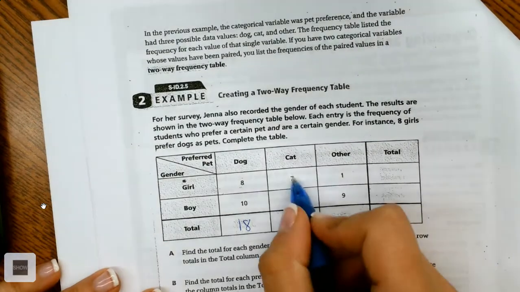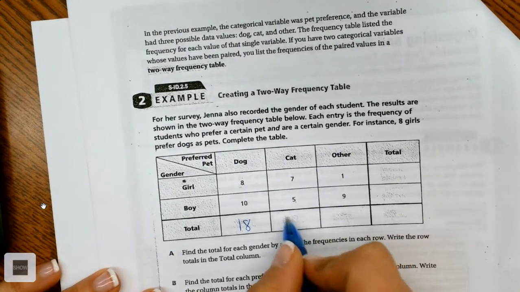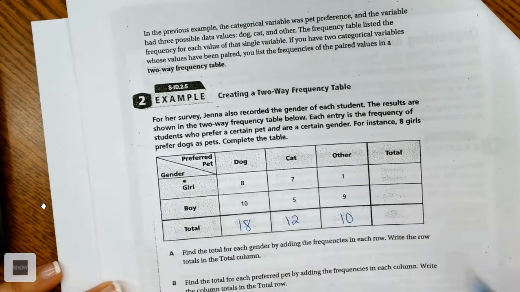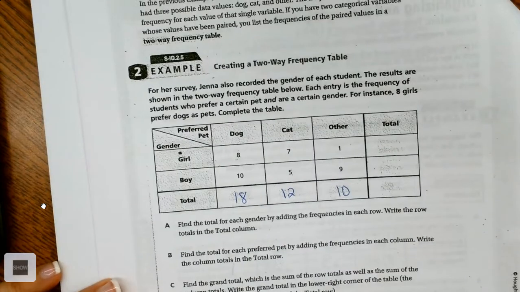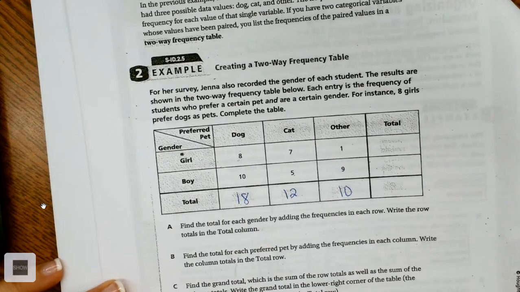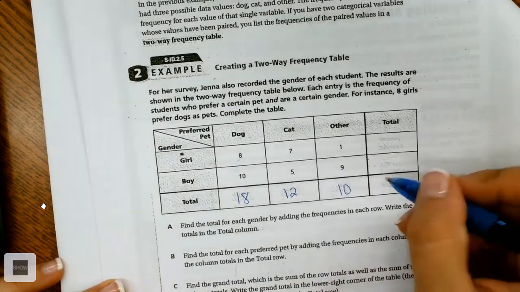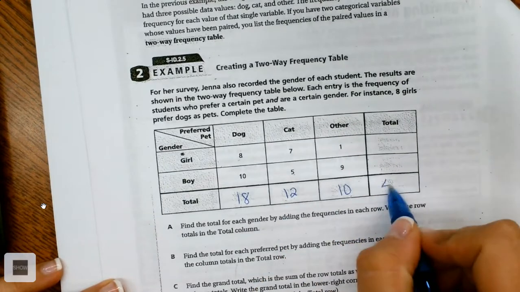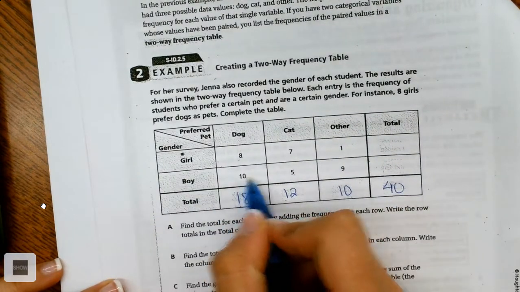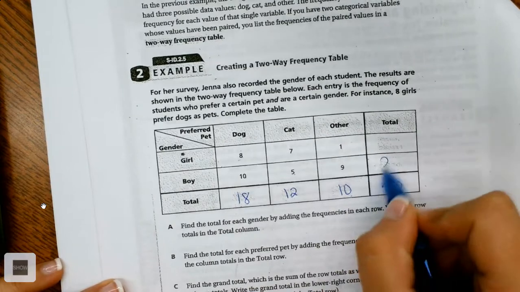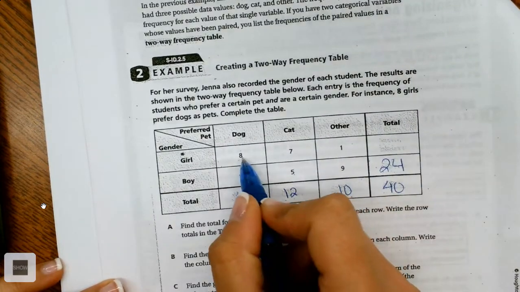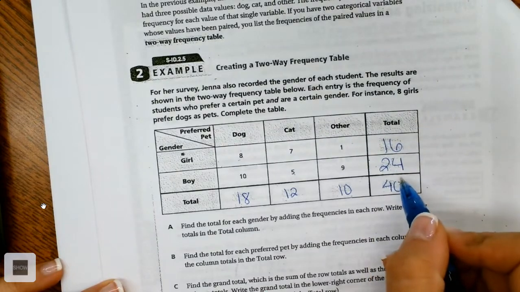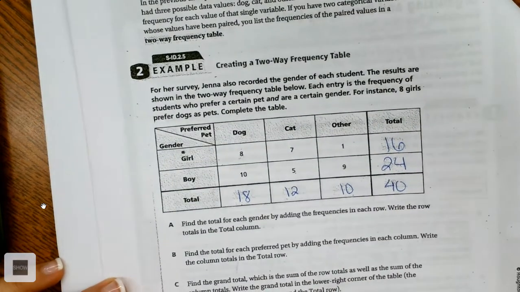7 plus 5 is 12 total students that prefer cats. And 9 plus 1 is 10 total students that have a preference other than a cat or a dog, a different pet. All right, well, 18, 28, 38, 39, 40. There's 40 total students. Here we have 10, 15, 24, 7 plus 40, 15, 16. 16 plus 24 is 40, so we know that we didn't mess anything up.